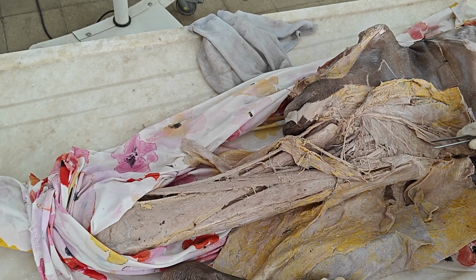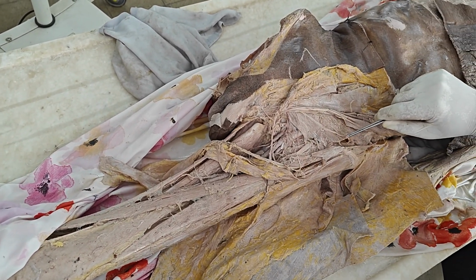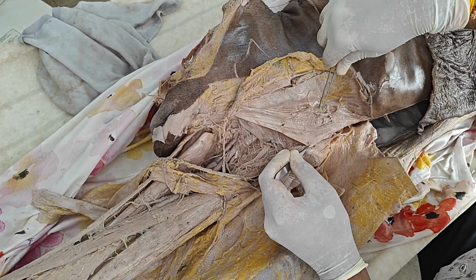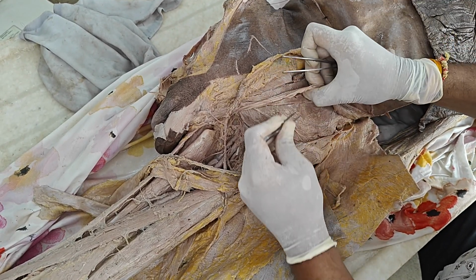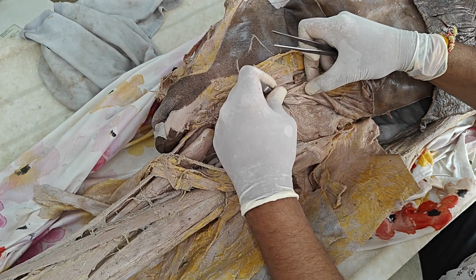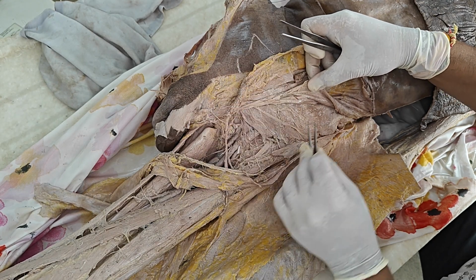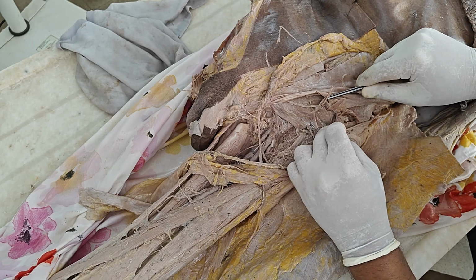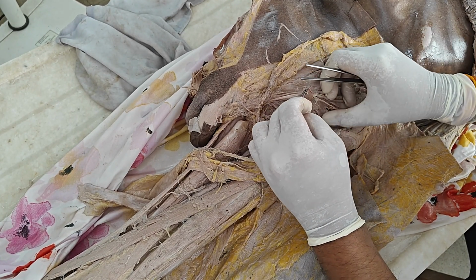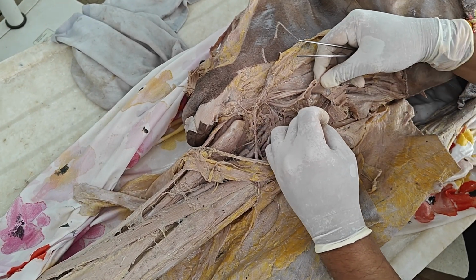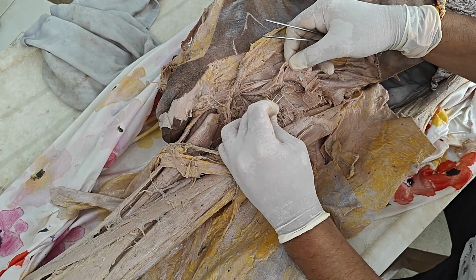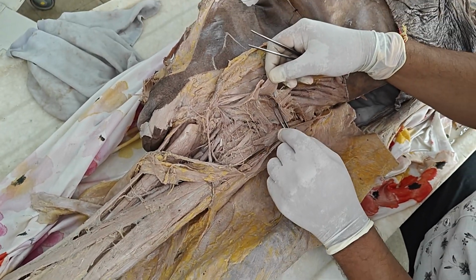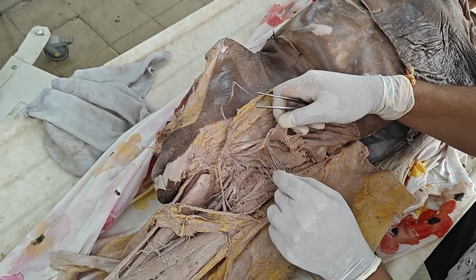Now I will show you this external oblique. This is the external oblique muscle, directed downwards, forwards, and medially. This is the other muscle, the internal oblique, which is directed upwards, forwards, and medially. Along with it, there is another muscle, the fused fibers of the transverse abdominis. This is the transverse abdominis, and its muscle fibers go horizontally.